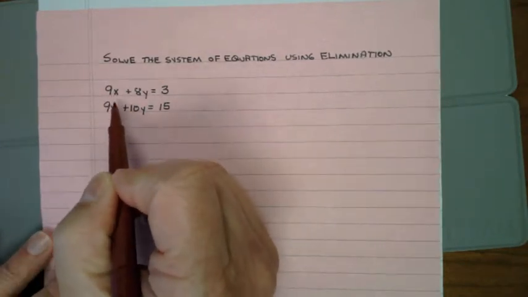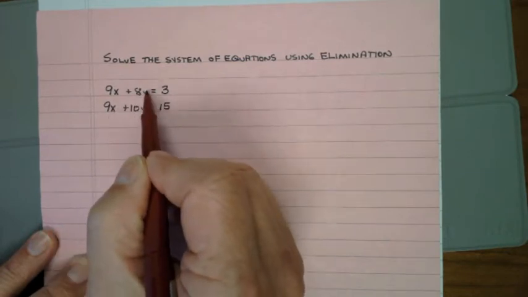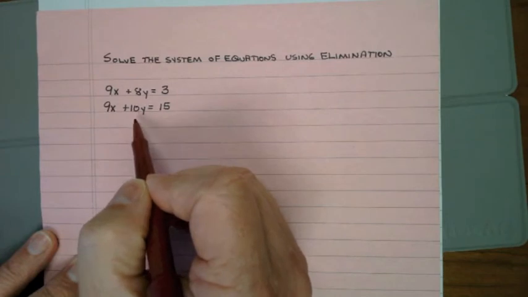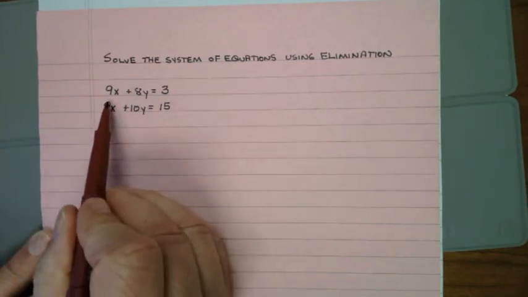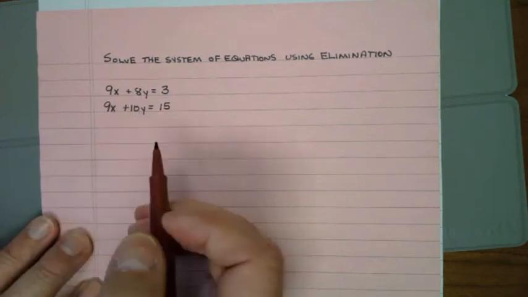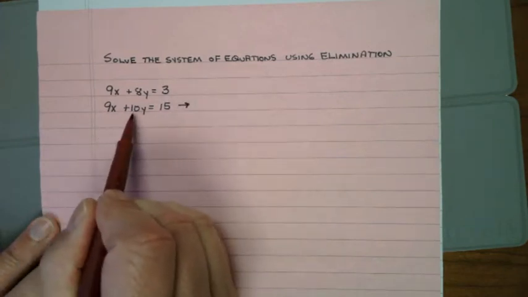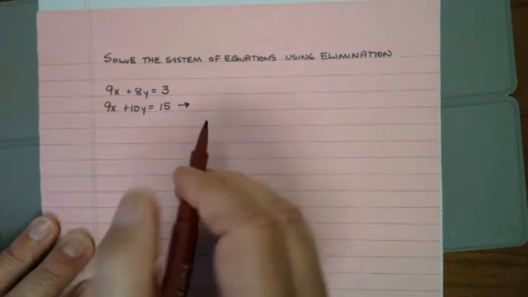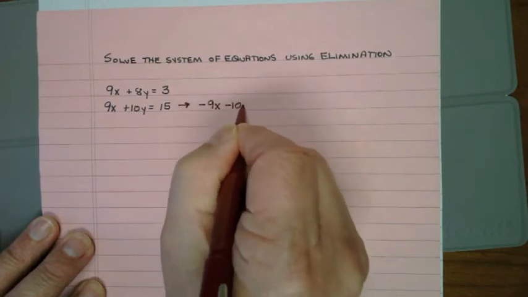9x and 9x put together gives me 18x. 8y and 10y give me 18y. So when I try to push these two equations together, the x's are not eliminated and the y's are not eliminated. So what I'm going to try is this. I'm simply going to change the sign of everything in this bottom equation. So let's do that first. Change the sign of everything in this bottom equation.